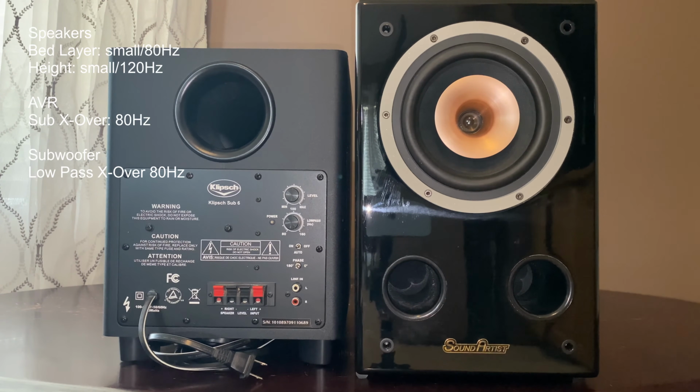And on your subwoofer, if it's unable to handle 80 hertz without distortion, you're going to have to turn your knob to bypass on the subwoofer, so there's less distortion.